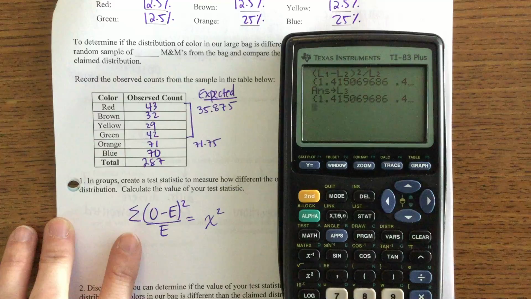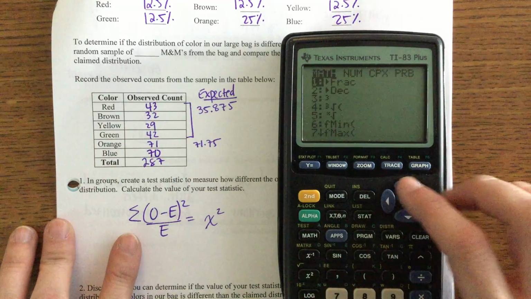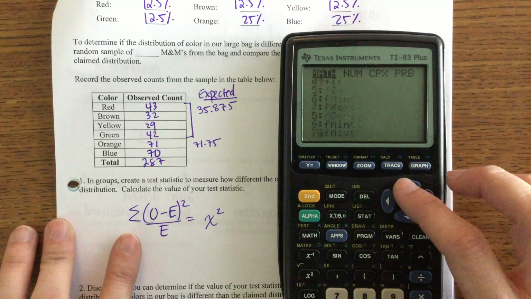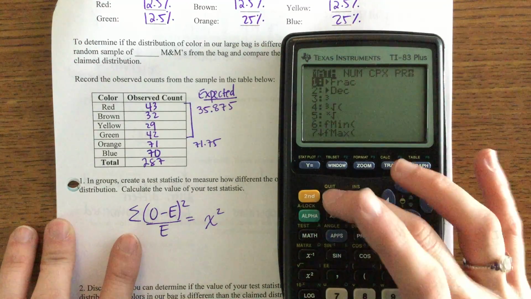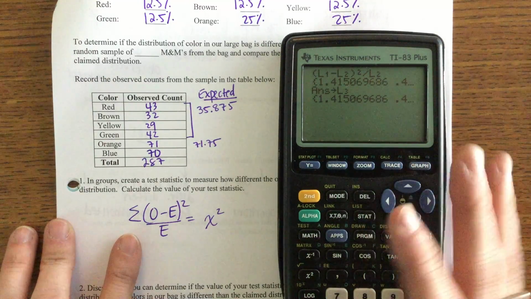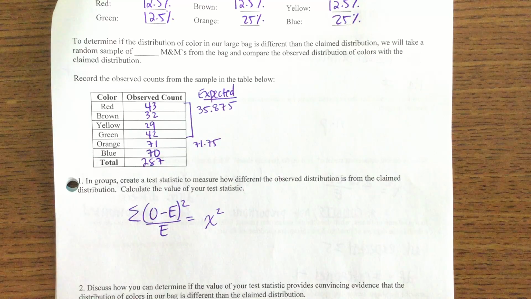Lastly, we want to sum them all up. This is where I can't exactly remember where sum is. Math what? Is it actually? Math? Oh, okay. Well, if you guys have that, I do not have that.